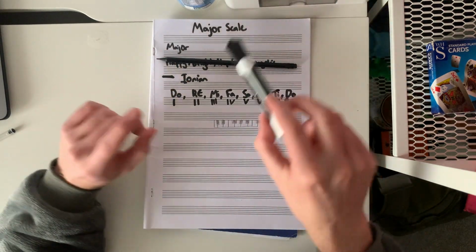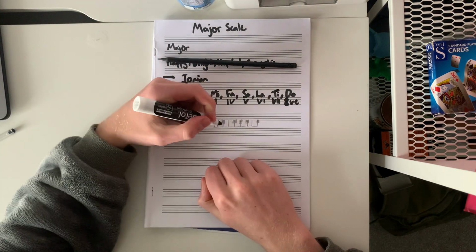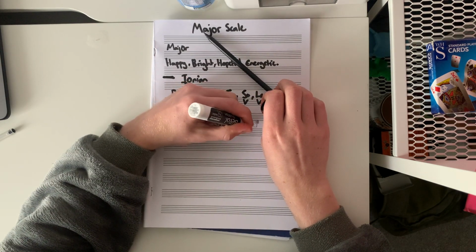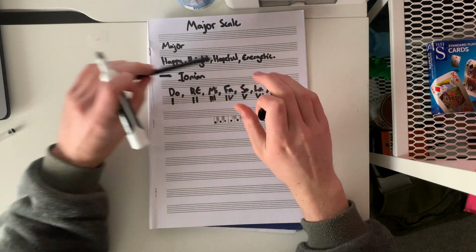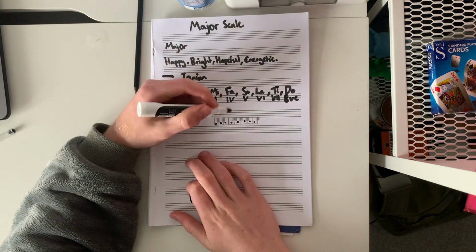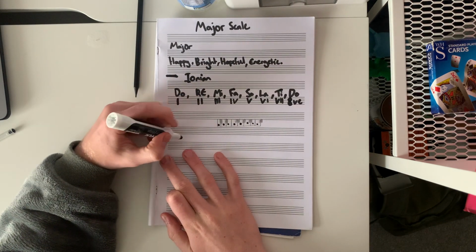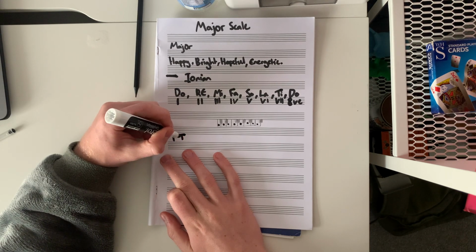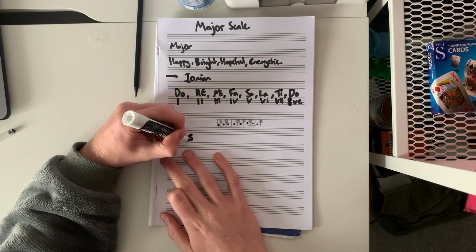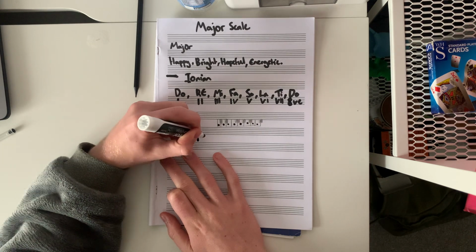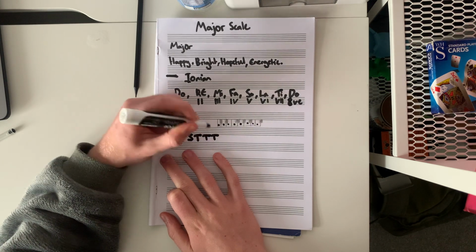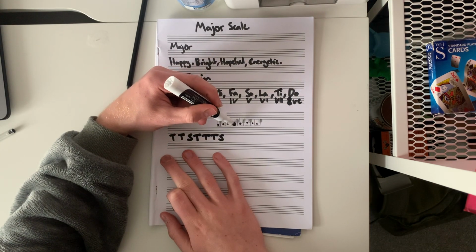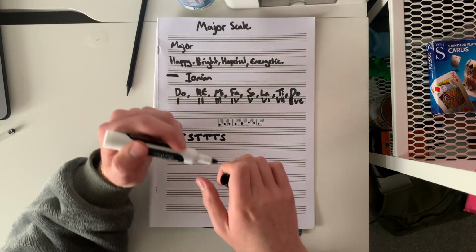In my major scale, for my C major scale, I'm just going to play all of the white notes, and I can follow a system that looks like this. Starting on C, I'm going to go tone, tone, semitone, tone, tone, tone, semitone.